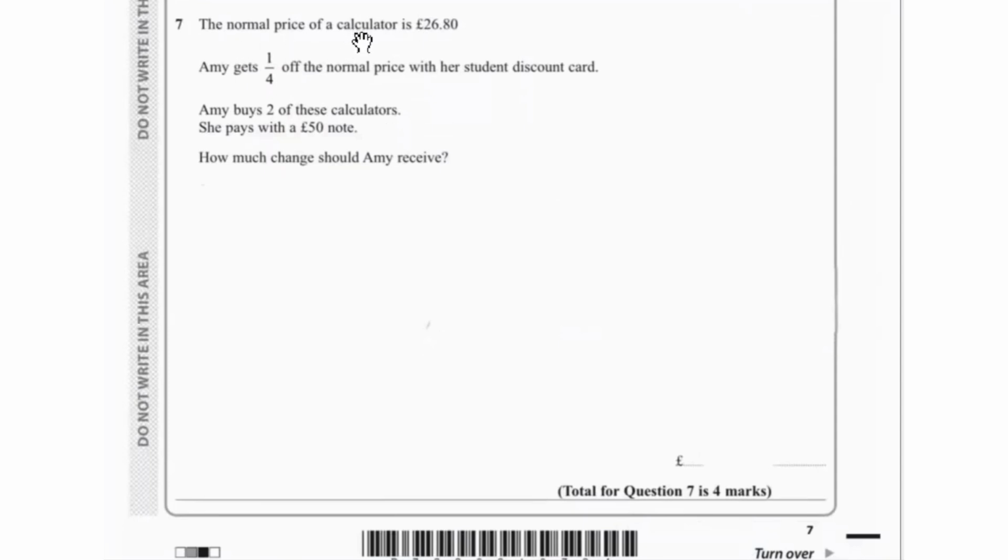Then the normal price of a calculator is 26.80 pounds. Amy gets 1/4 off the normal price with a student discount card. Amy buys 2 of these calculators. She pays with a £50 note. How much change should Amy receive? So firstly, she's getting 1/4 off.